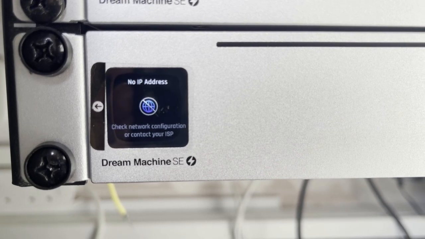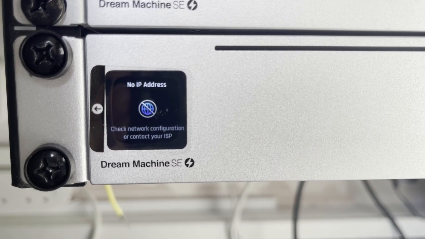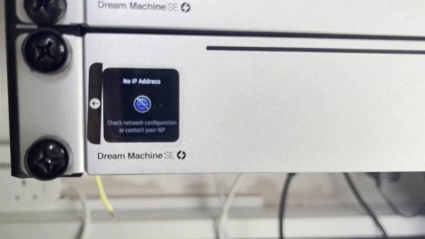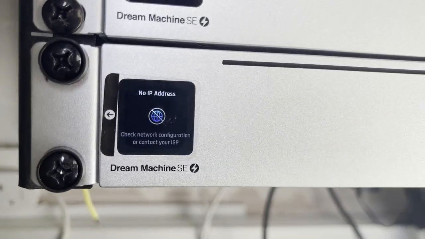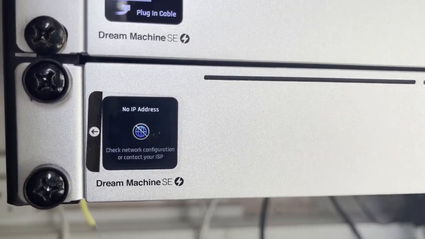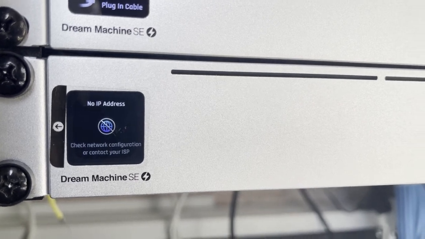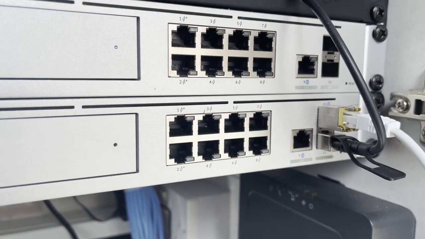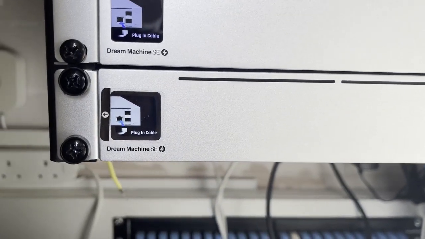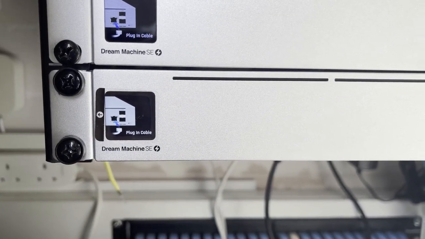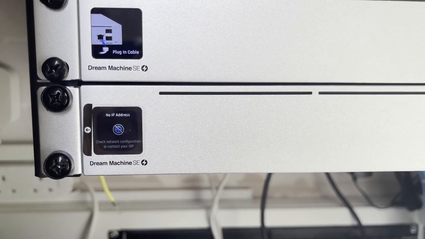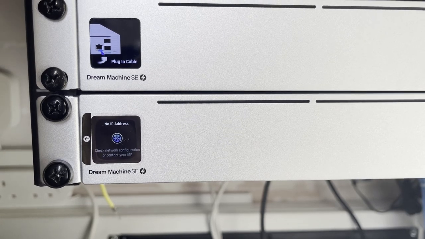And in the configuration, my internet connection isn't configured to use the 2.5 gig connection. I'm configured to use the 10 gig, so I don't think that's going to work at all. Plug in cable again now. No IP.